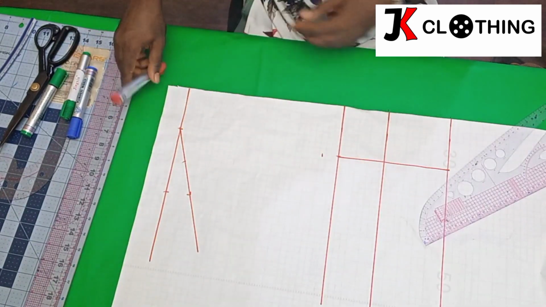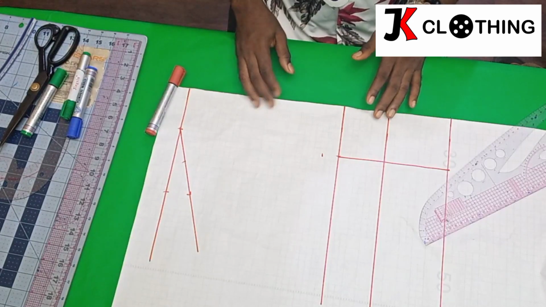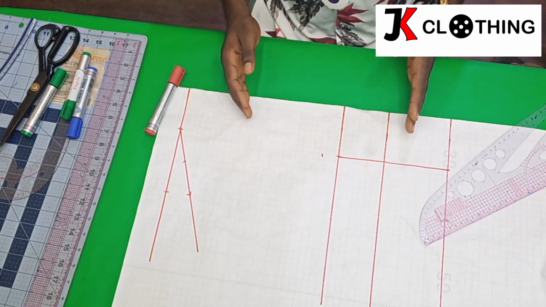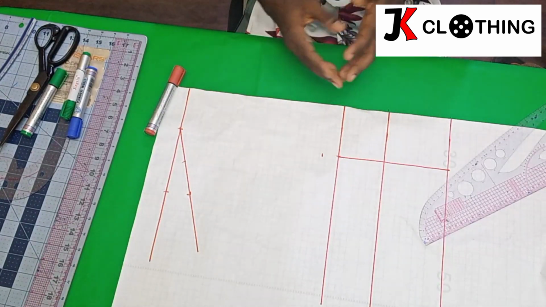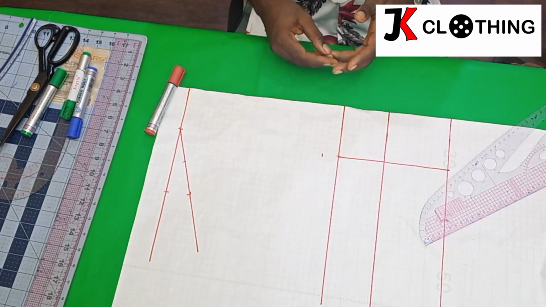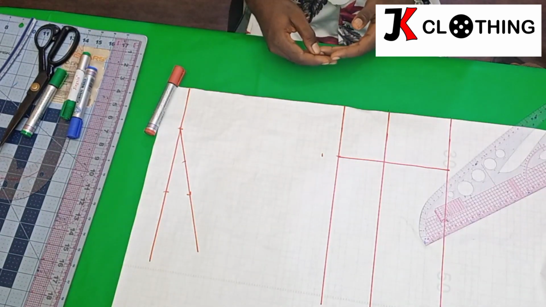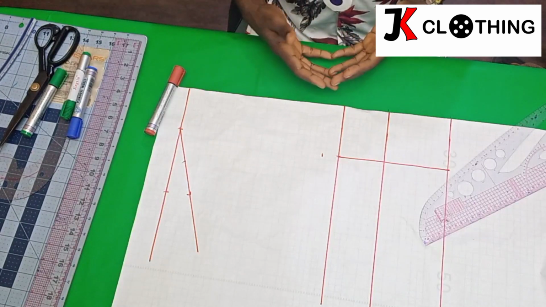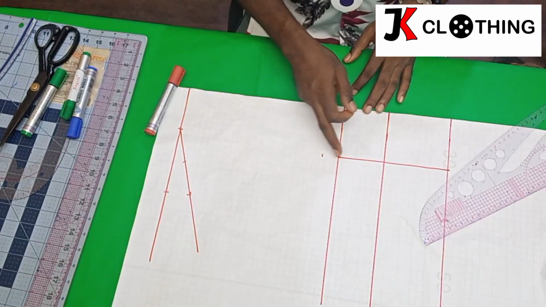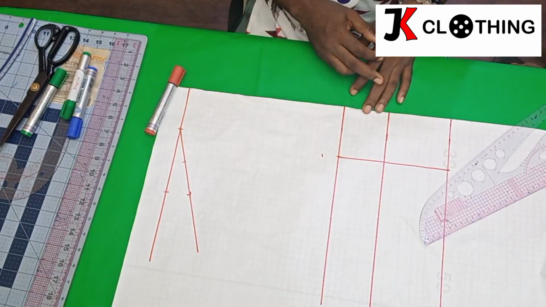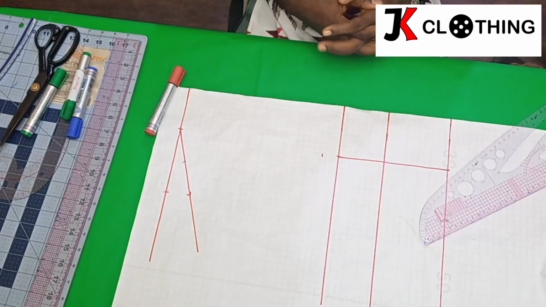Bear in mind, this is not the same for everybody, but it takes a certain range. If the person's bust is 34, 35, 36, 37, 38, you can go 1 inch above the shoulder to nipple point.